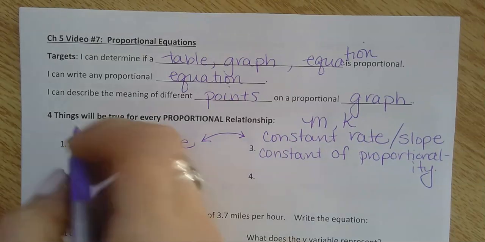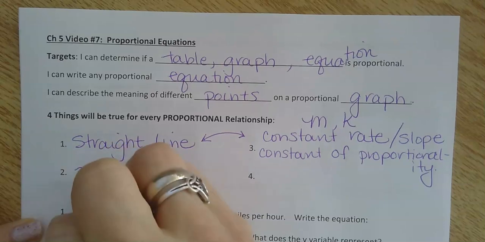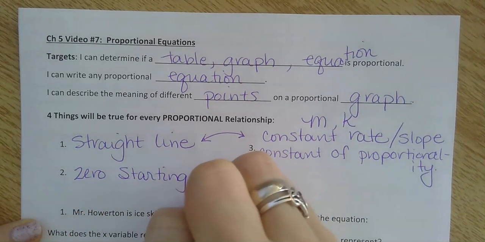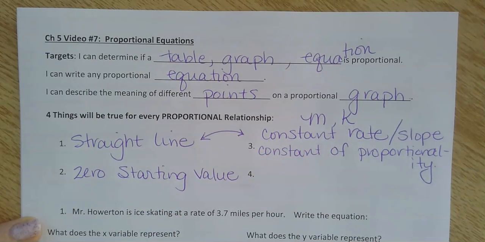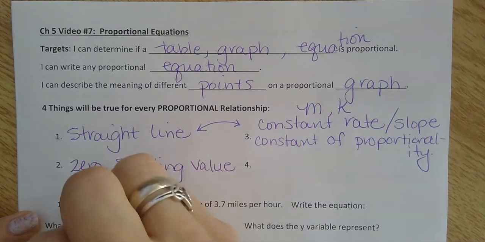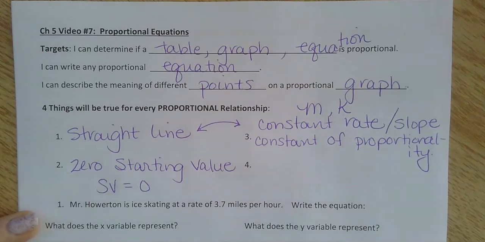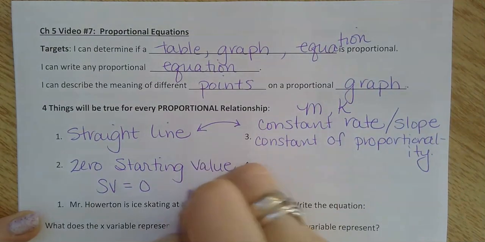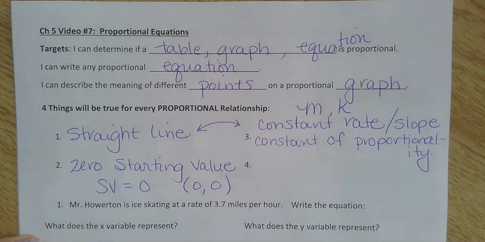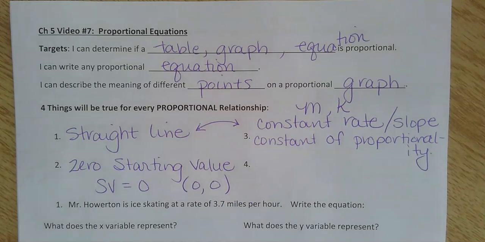We know that it is going to have a 0 starting value. Maybe that shows up in a table, maybe it doesn't, but if you look closely at the whole relationship, the starting value has to be 0. So that was also evident in the graph if it went through the point 0, 0. If it goes through the origin of the graph and it's a straight line, that's one way we could tell that the graph was proportional.